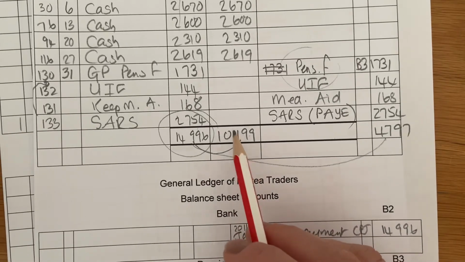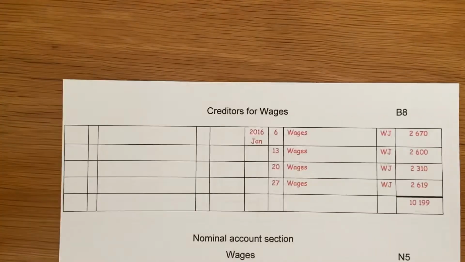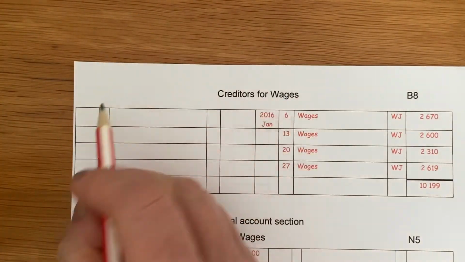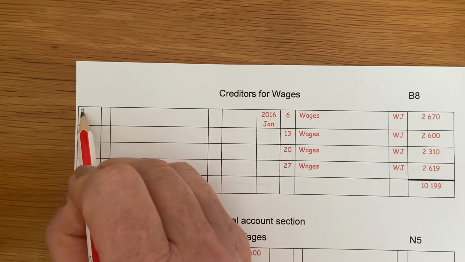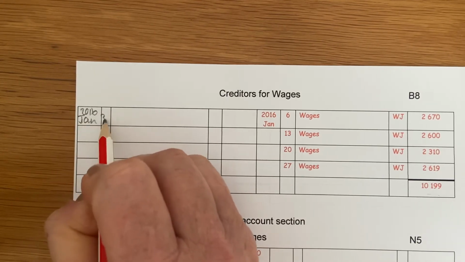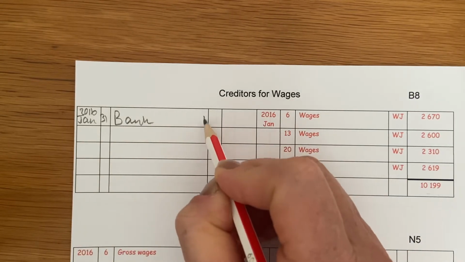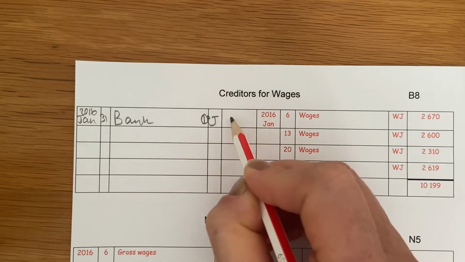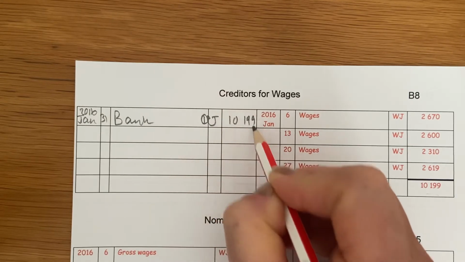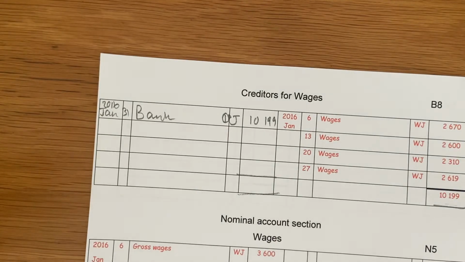Why do we debit creditors for wages? We debit creditors for wages because creditors for wages is my creditor, and as a liability it decreases at the end of the month. January the 31st we pay them. My liability decreases on the debit side, 10199, and you add up and you finish that account. I'm not going to do that now because it's going to make the video too long.